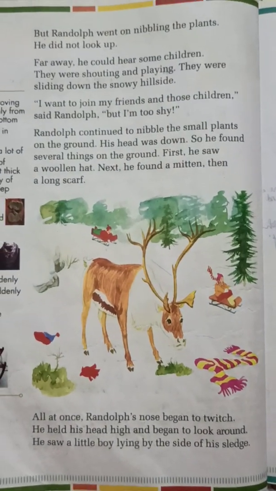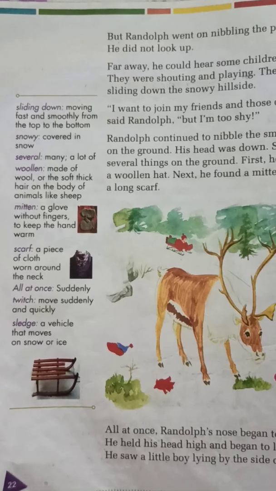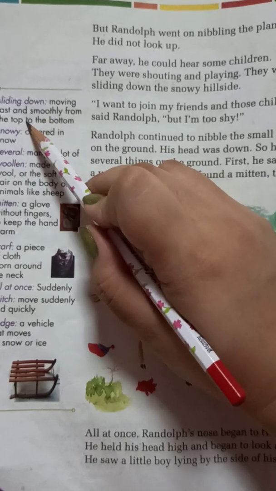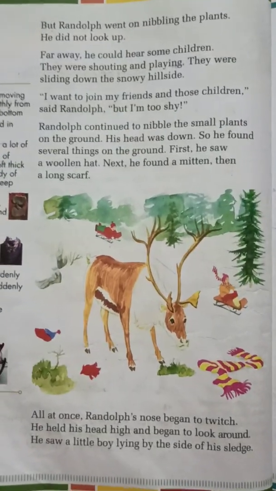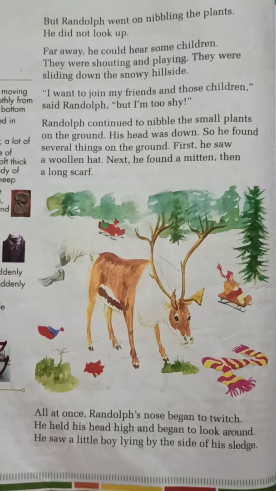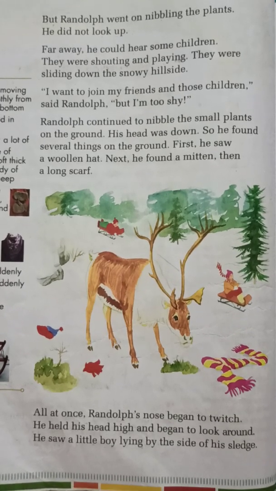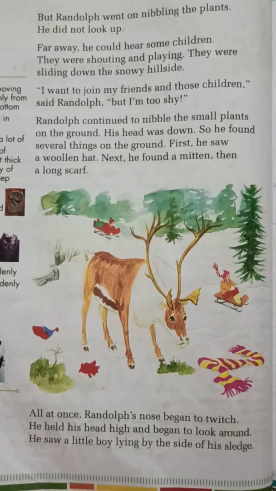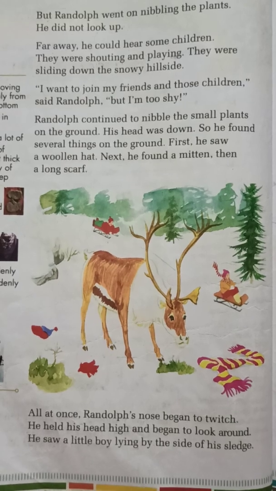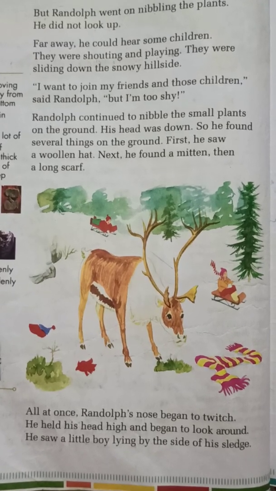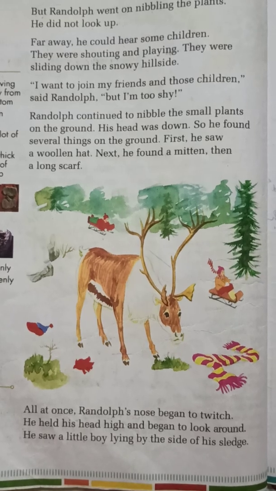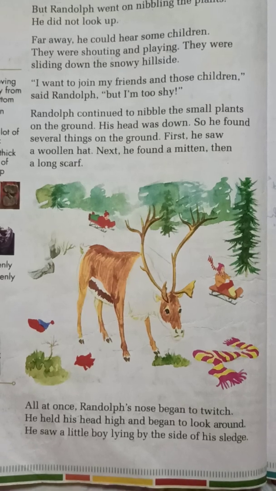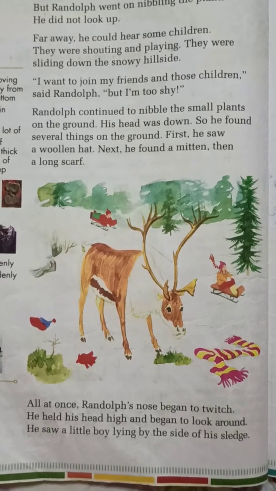All right, sliding down. What do you mean by sliding down? Sliding down means moving fast and smoothly from the top to the bottom. Tell me, have you ever played on a slide? Yes, you must have, isn't it? What do you do when you play on a slide? You climb up to the top and you slide down, isn't it? Similarly, even the children were sliding down the snowy hillside.